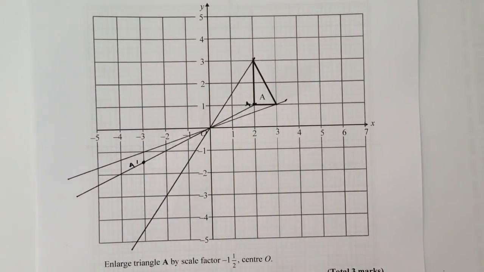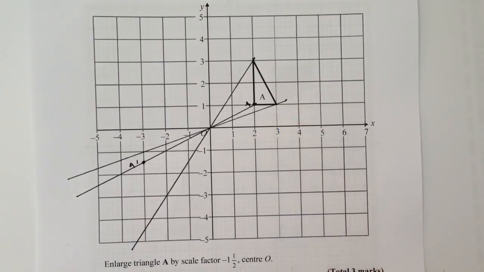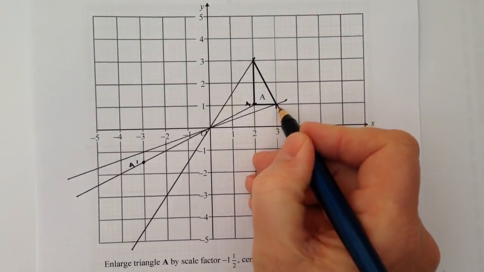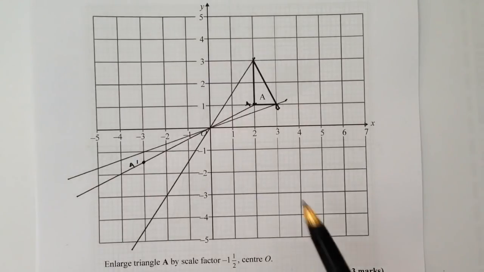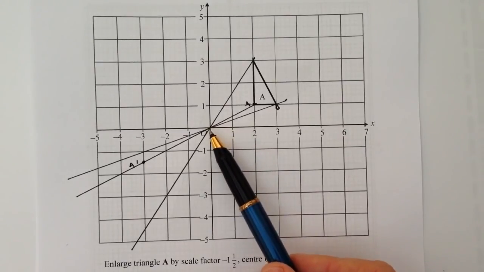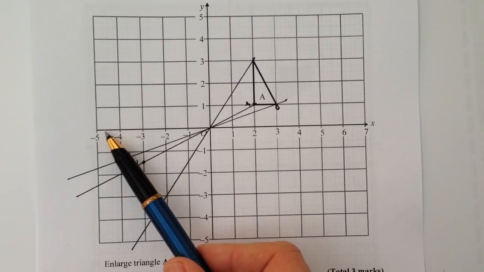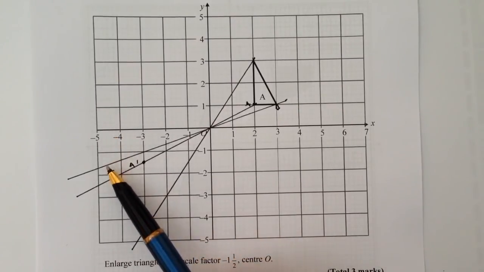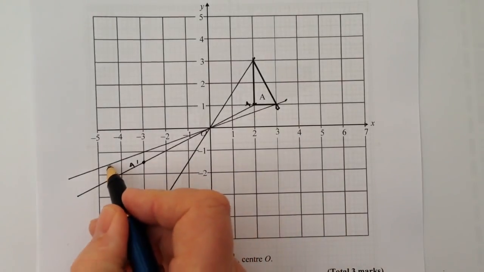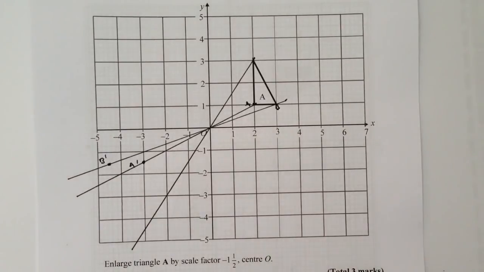So this now becomes A flash. Okay. So the next thing is that I'm going to look at point B, which is this point here. Now that's along 3 and up 1. Well, 3 times 1.5 is 4.5. So I'm going to go along to 4.5. And then in this particular case, because rather than going up 1, I'm going to go down 1.5. So that gives me my new point for B flash there.